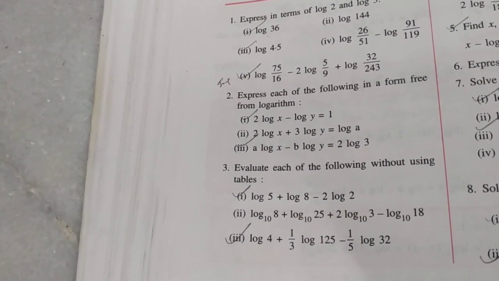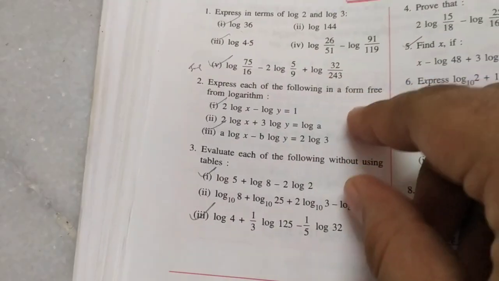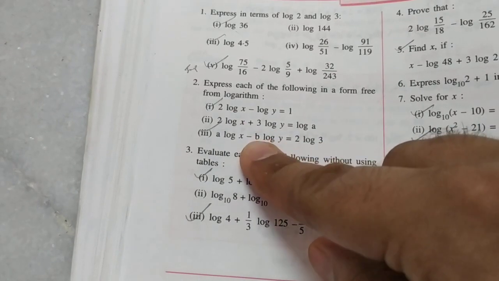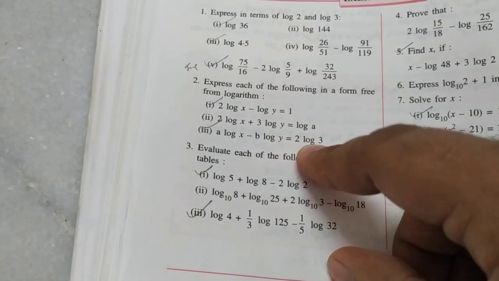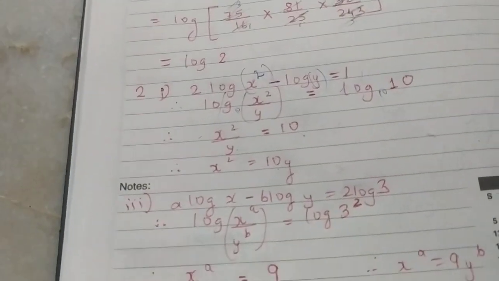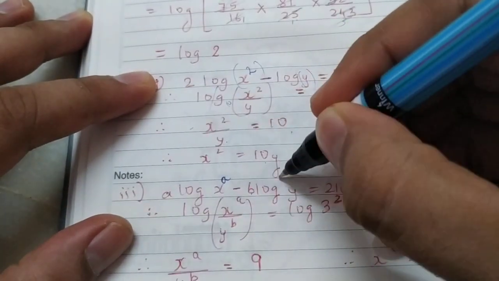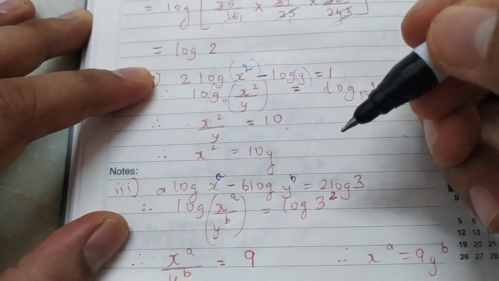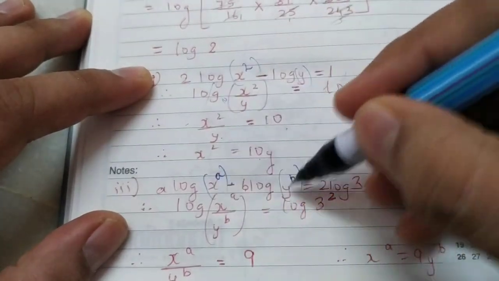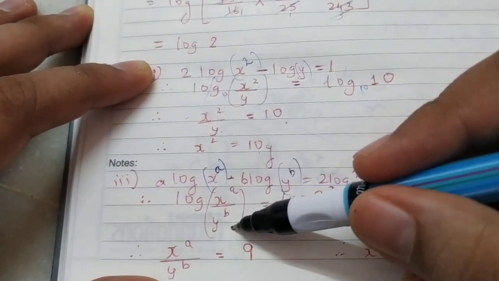Now in 2.3, again we have to get rid of the log. I see 3 logs, so first of all I should combine these 2 logs. I want only 1 log on the LHS and only 1 log on the RHS. Only then I can compare. So using the rules, I would say that this a becomes a power, b becomes a power of y, and subtraction means division. So x raised to a upon y raised to b, I get a single log on the LHS, x raised to a upon y raised to b.